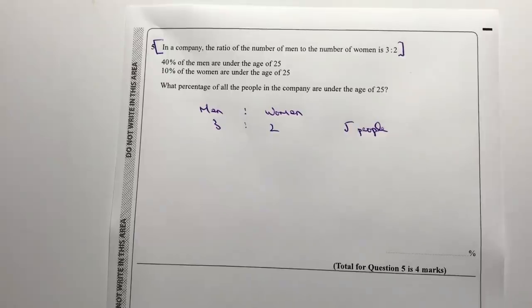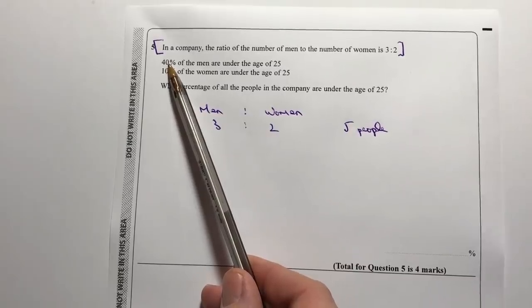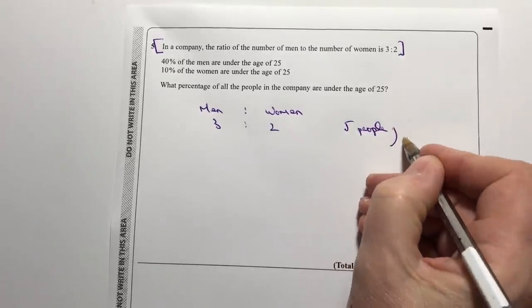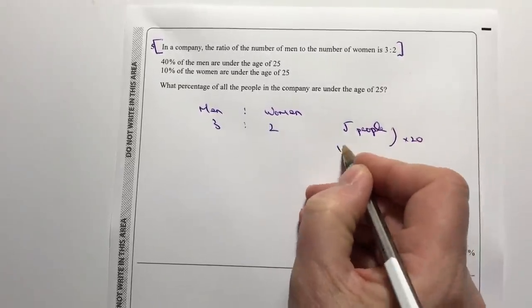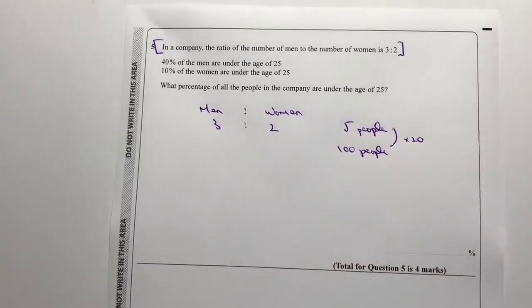Okay, well, that's fine, but I've noticed in the next bit of the question it's talking about percentages. Well, as you're aware, percentages means out of 100. So I'm just going to be a little bit sneaky here, and I'm going to multiply this out by 20 and make it 100 people. I just suspect if I do that, it's going to make my life a little bit easier.